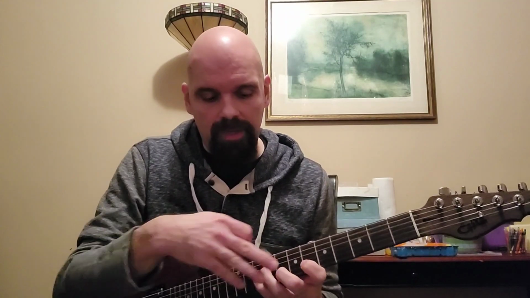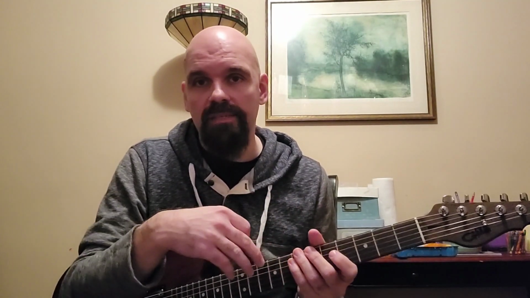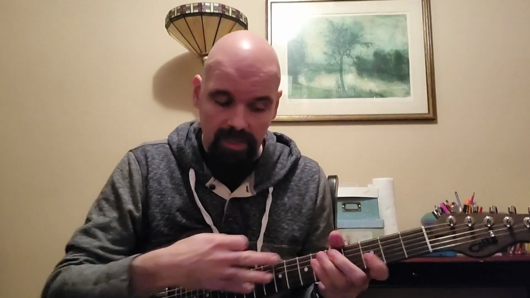Now, it might have taken a little bit longer to figure out where the next fingering is, and then it kind of messed up my fingering. But in a way, it helped my fingering, because then I was able to see the fretboard much better. Same way with 8th notes. So these are really interesting to practice.